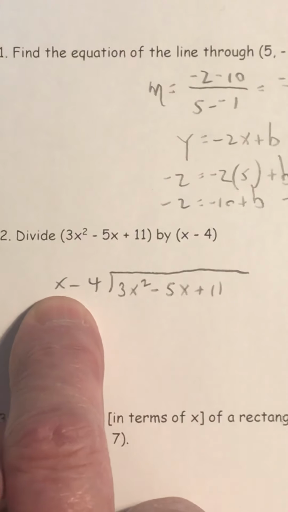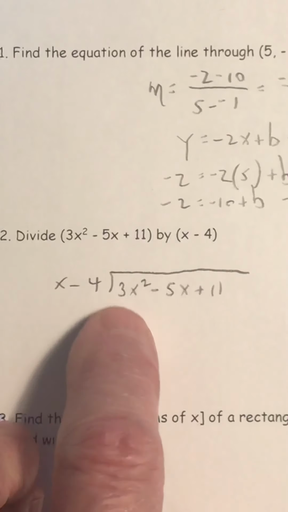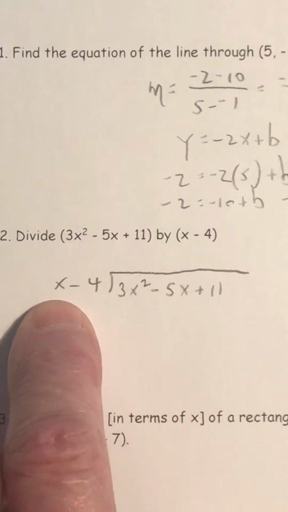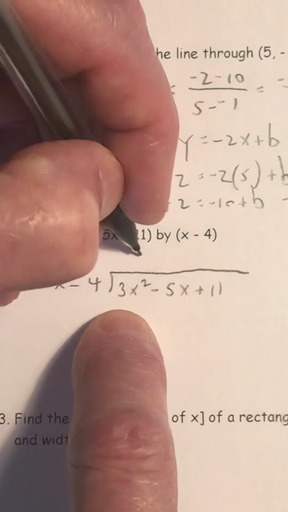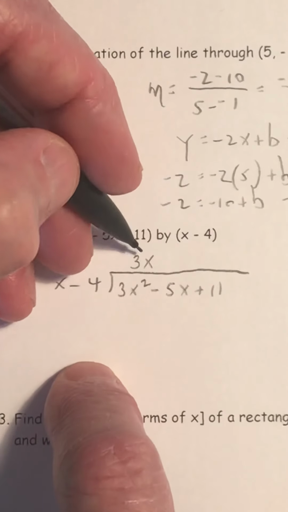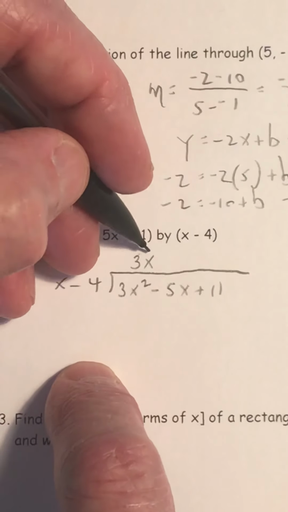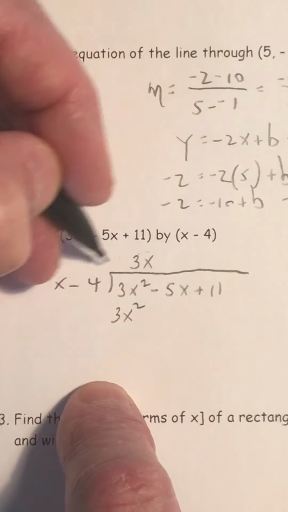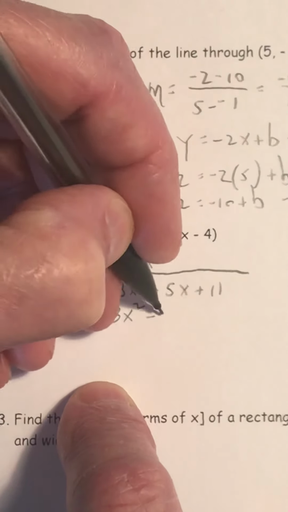Then we say, what do you multiply this by to get this? The thing furthest to the left to get the thing furthest to the left. You would multiply x by 3x. And now everything over here gets multiplied by what we just wrote. 3x times x, 3x squared. 3x times minus 4, minus 12x.